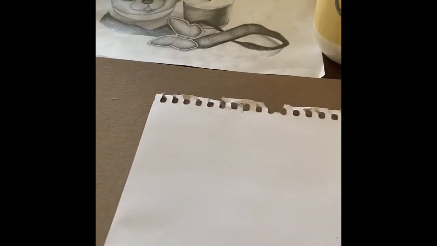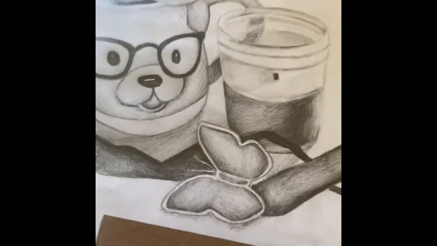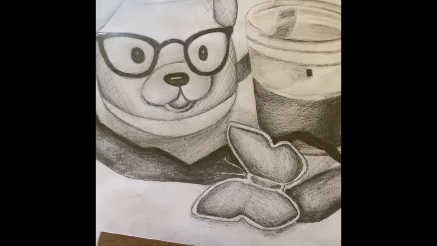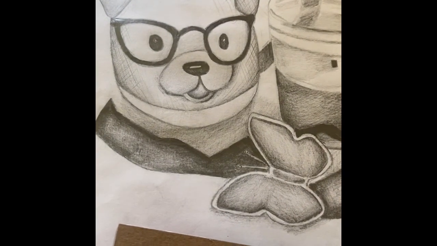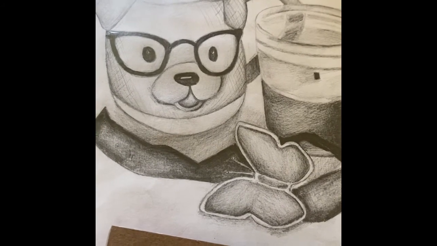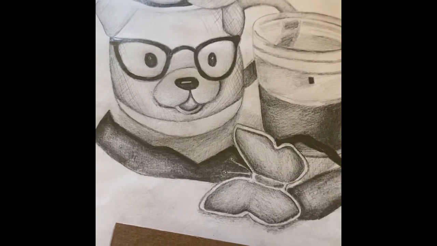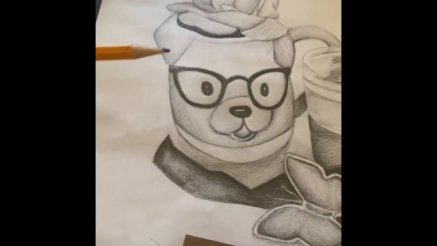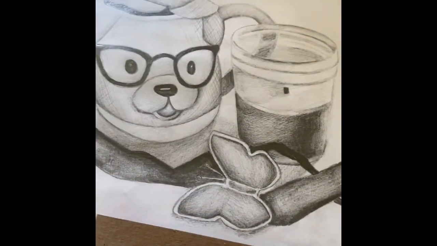Then we are going to start blocking in our objects. We are going to block in our still lifes using simple shapes. So here is a completed still life, and you notice that there is a lot of detail to it and it looked like it might be really hard to do. Well, I started to create mine just by creating basic shapes and figuring out the measurements between each part.